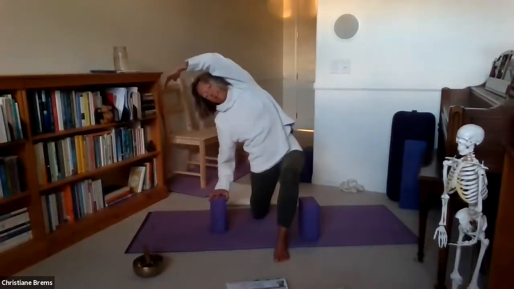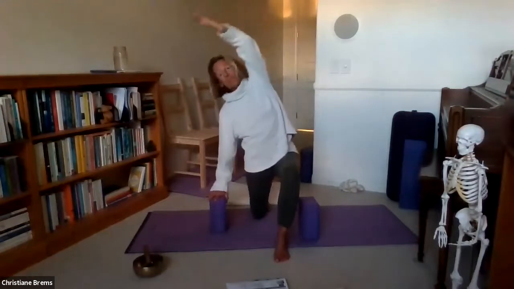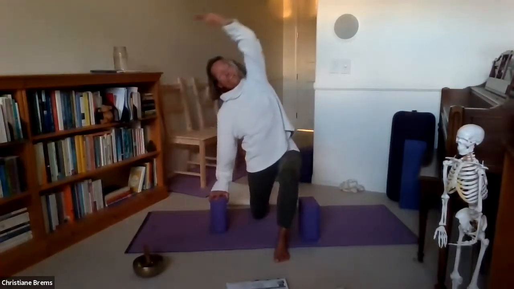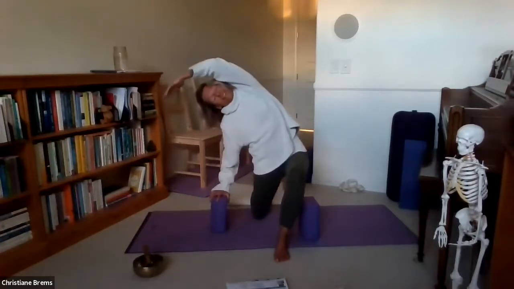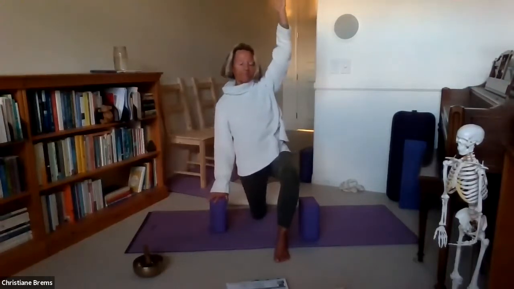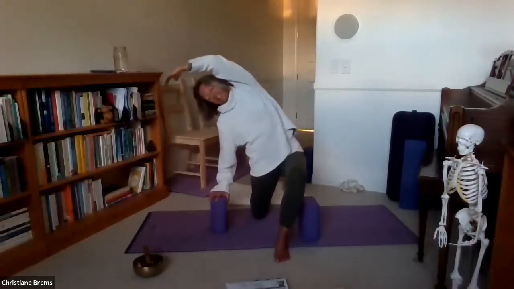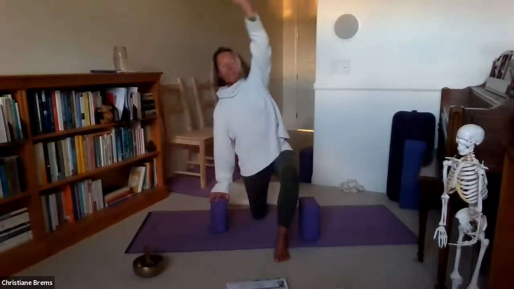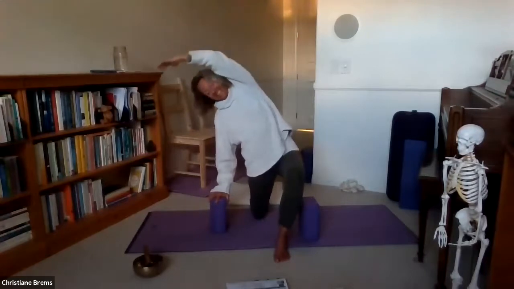And then deciding if you want to add a little bit of flow here, if you want to hold, however you want to access this very gentle stretch. If you're moving, can you find stillness in the movement? And if you're holding the stretch, can you notice the movement in the stillness?